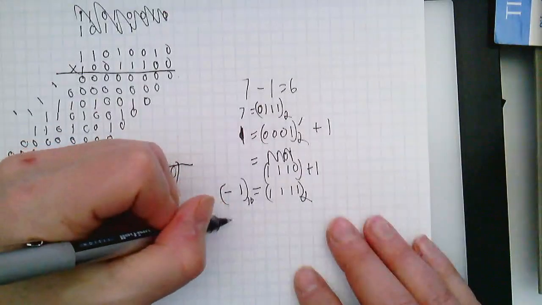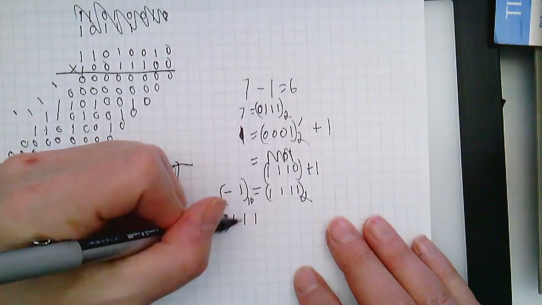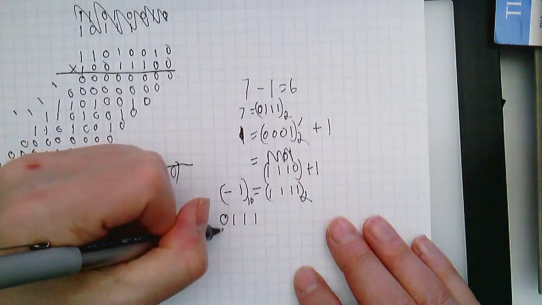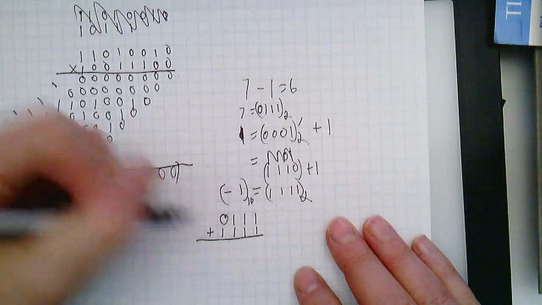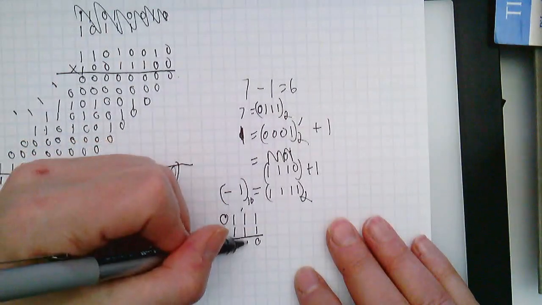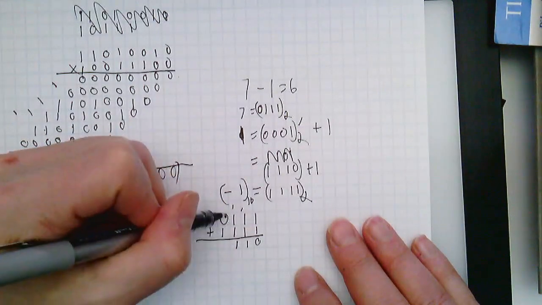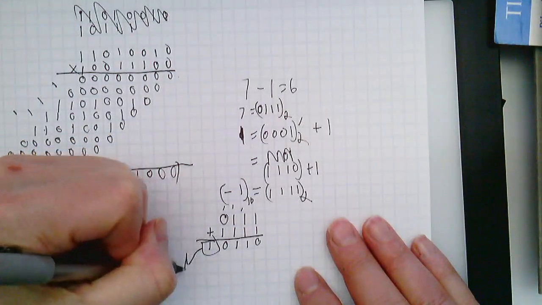So now 7 plus minus 1 is going to be 1 plus 1, which is 0, carry the 1, 1, carry the 1, 1, carry the 1, 0, carry a 1, which falls on the floor.